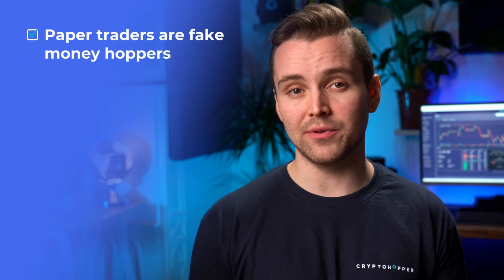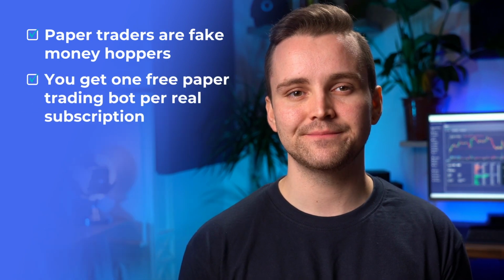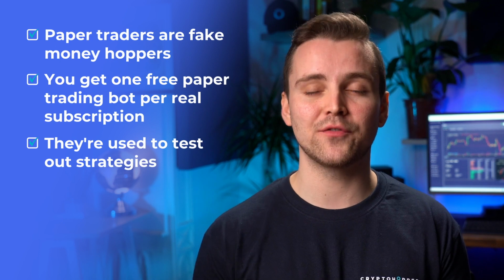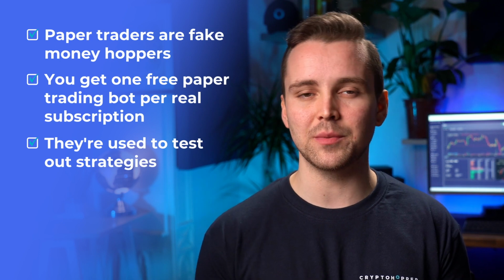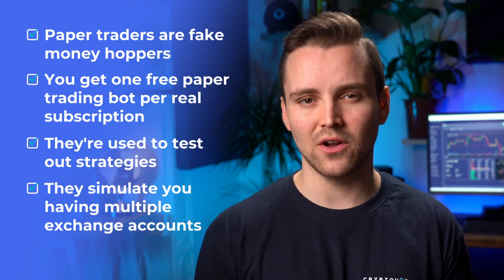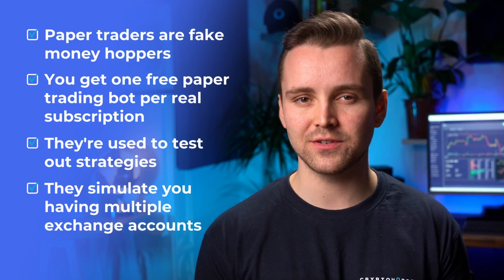To recap, paper traders are fake money hoppers. You get one free paper trading bot per real subscription. It's used to test out strategies before deploying them to a live environment. Paper trading accounts simulate you having multiple exchange accounts, though paper trading accounts aren't really necessarily for new users. It's essential to know how paper trading works if you want to be a successful trader.